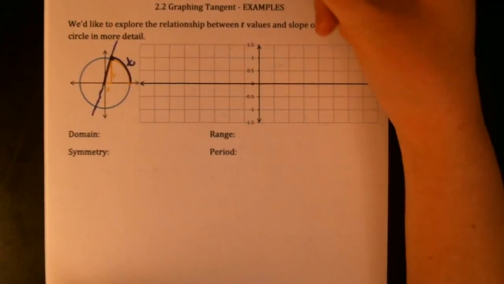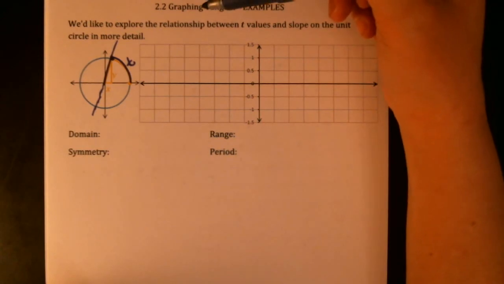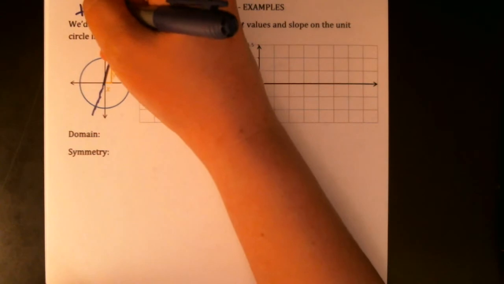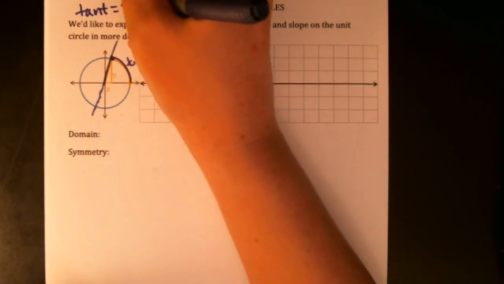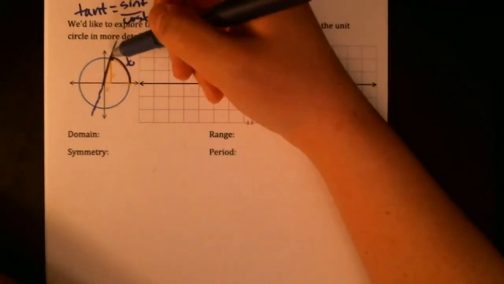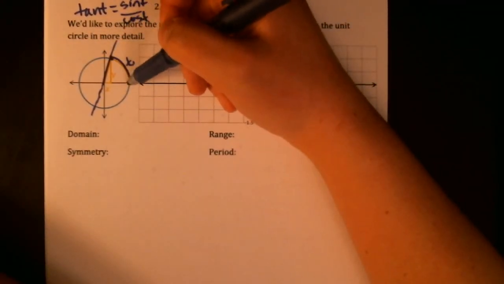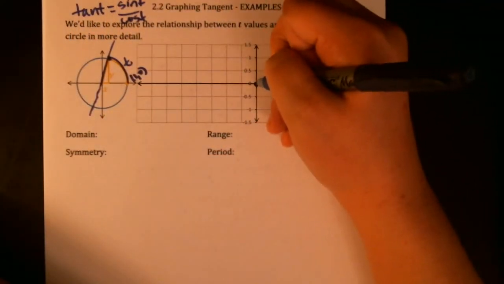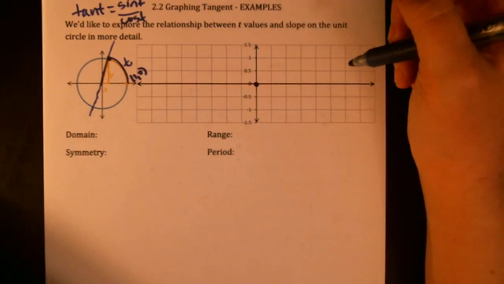We do know how to evaluate tangent using sine and cosine. So we know that tangent t is equal to sine t over cosine t, and we can refer back to that if we need specific values. But just looking at this point, when t equals 0, the point is right here at (1, 0). If we draw the line through the origin and that point, its slope is 0. So tangent should go through (0, 0).